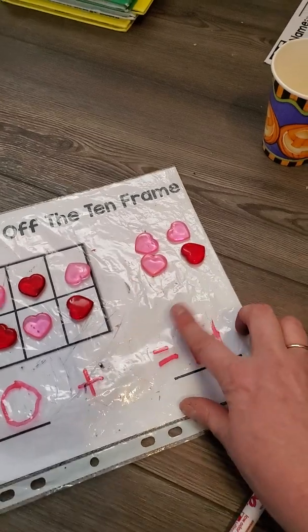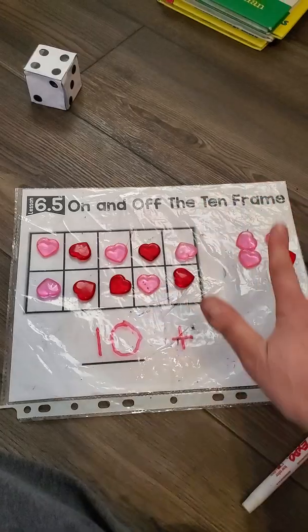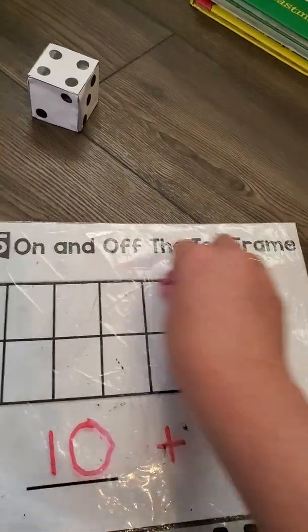And if you want to, you can leave the 10 on and just keep doing it with 10s and practice it that way. Or you can do it like this. You can take all your counters off.